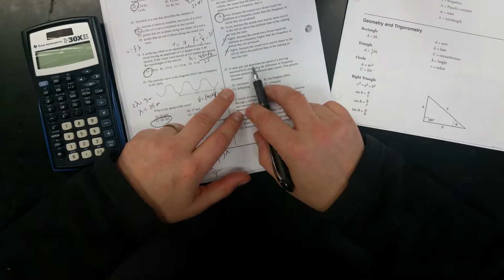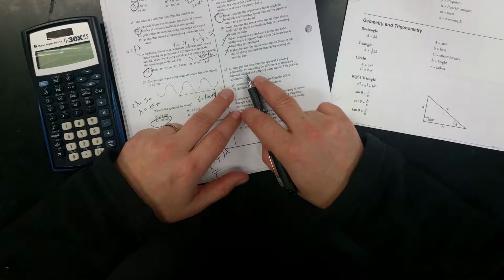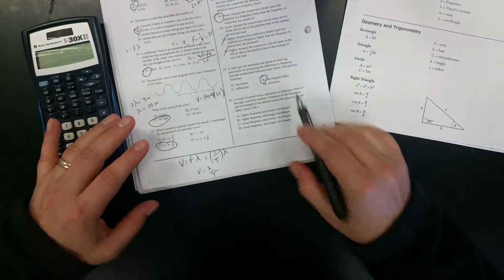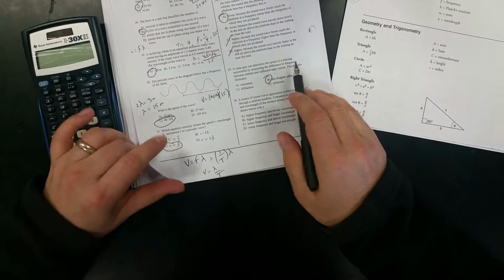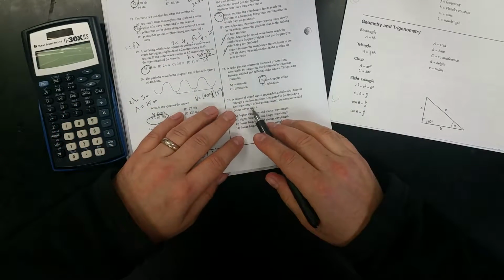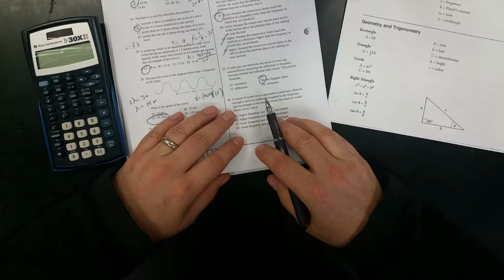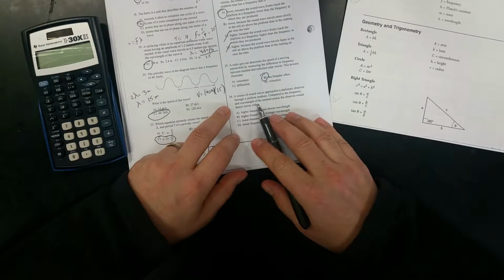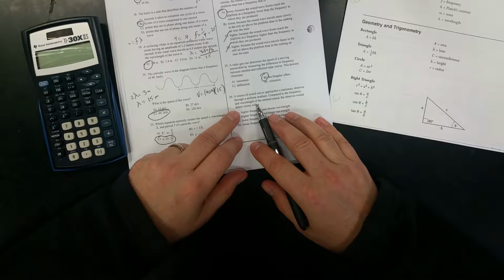Okay. A radar gun detects the speed of a moving automobile by measuring differences in frequency. This illustrates, again, this is just knowledge. You've got to know moving objects, frequency difference is the Doppler effect. A source of sound waves approaches a stationary observer through a uniform medium. Compared to the frequency and wavelength of the emitted sound, the observer detects, let's see.